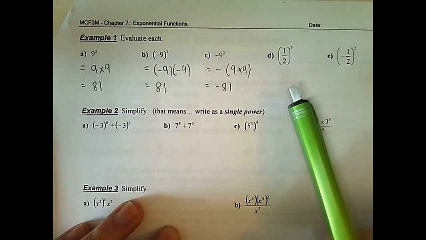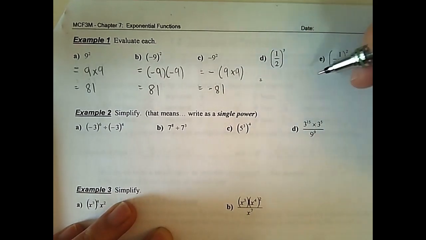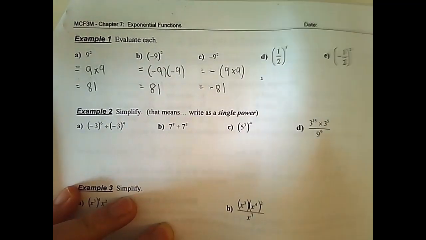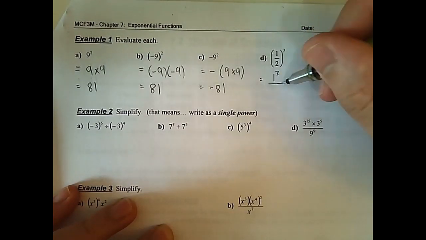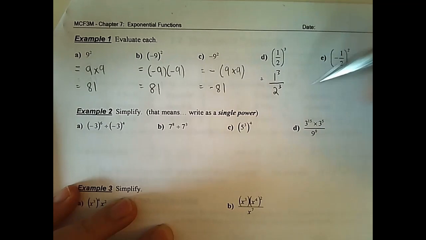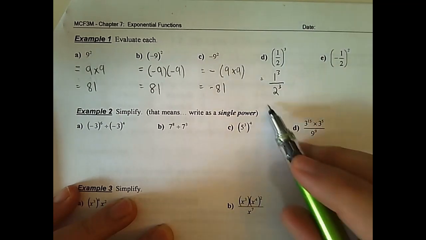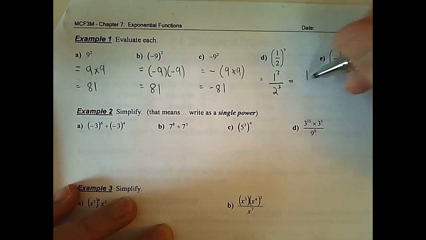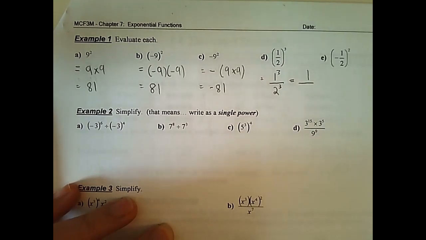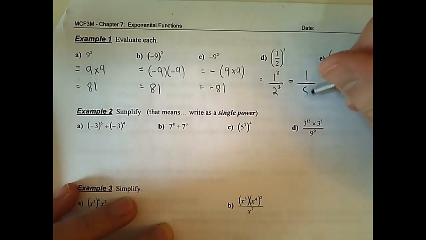For part D, this is what we learned before, the power of a quotient. So I'm going to get 1 to the power of 3, and then 2 to the power of 3, which I would go down, but I don't have a lot of space, so I'm going to go sideways. 1 to the power of 3 is 1. 2 to the power of 3 is not 6, not 2 times 3. 2 times 2 times 2 is going to be 8.